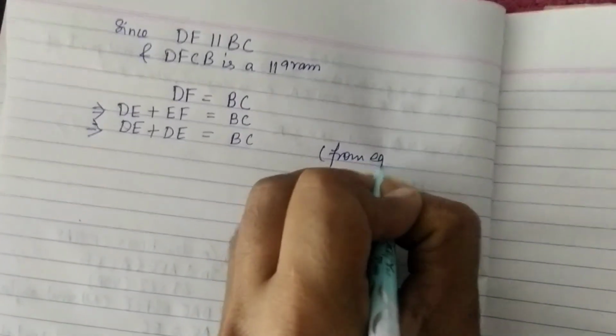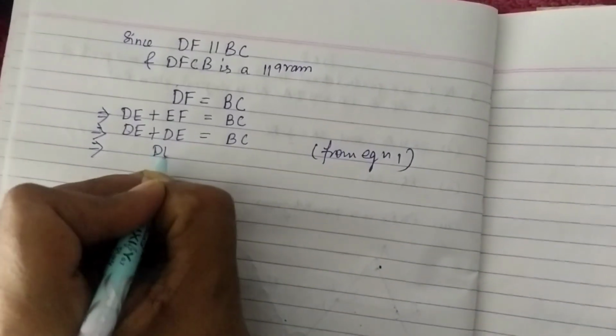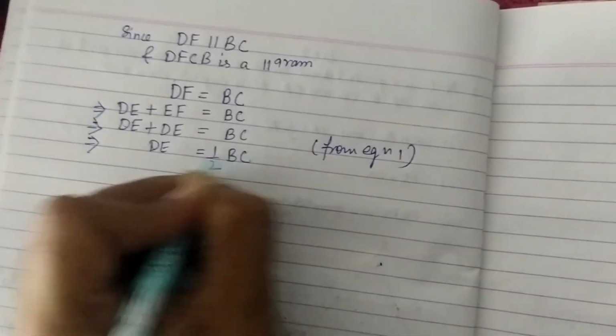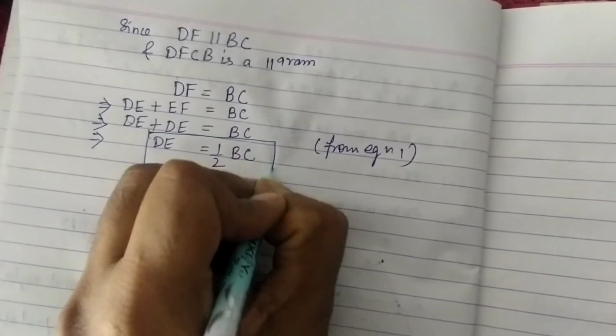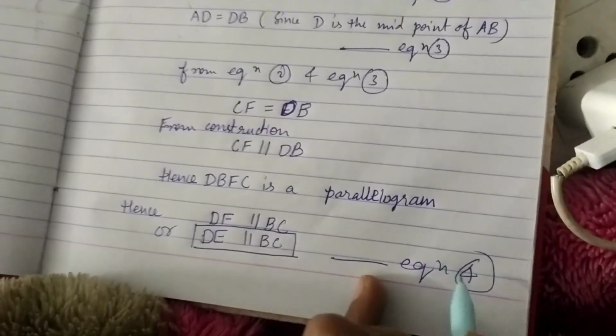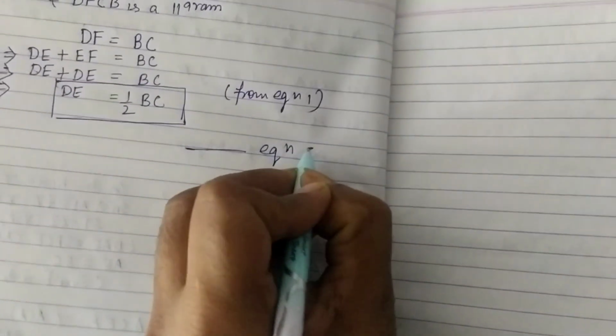So from here you will get DE is half of BC. So it is the midpoint theorem. This is equation number 5.